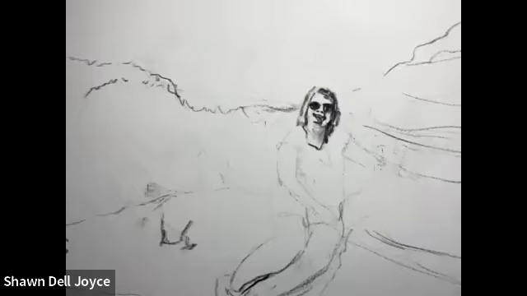Make sure that you have your reference photo as close to your work surface as possible. My reference photo is just off camera. That way it's easy for me. I don't have to move my eyes in any direction and try to remember anything.